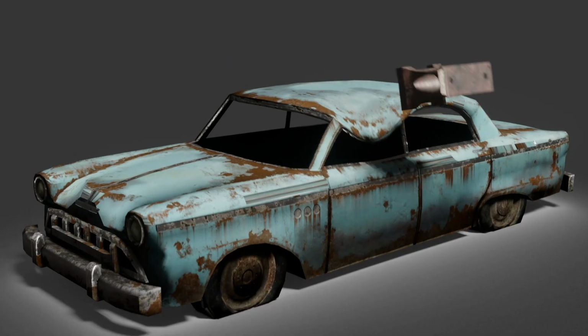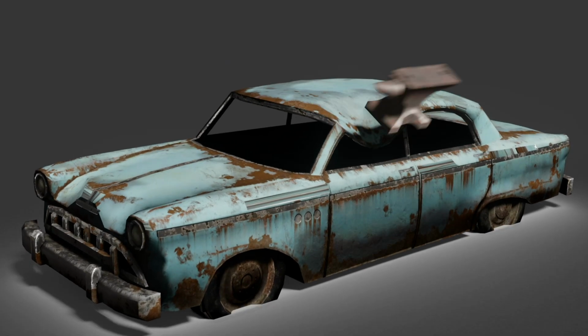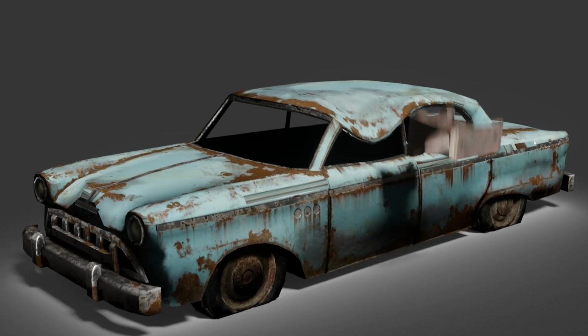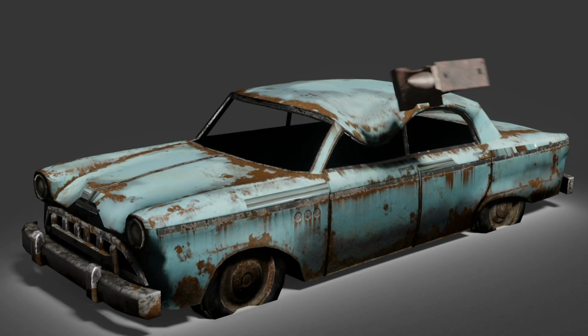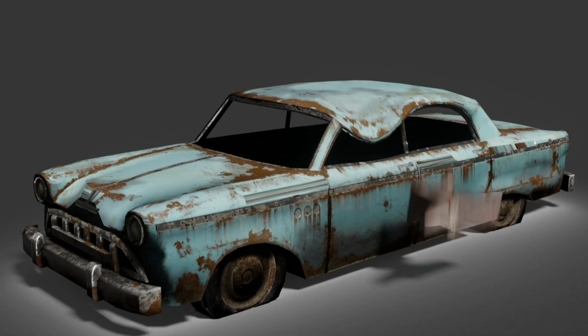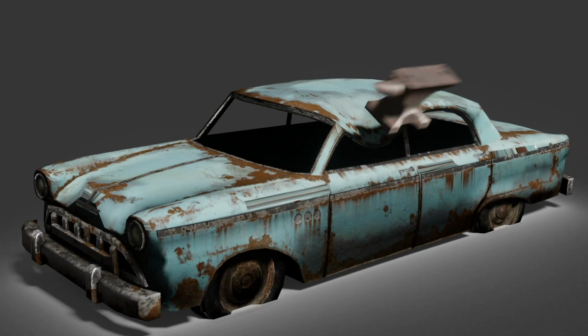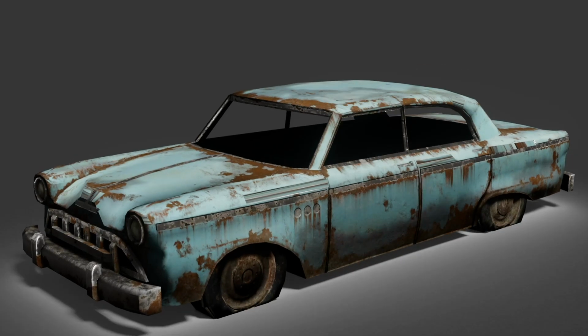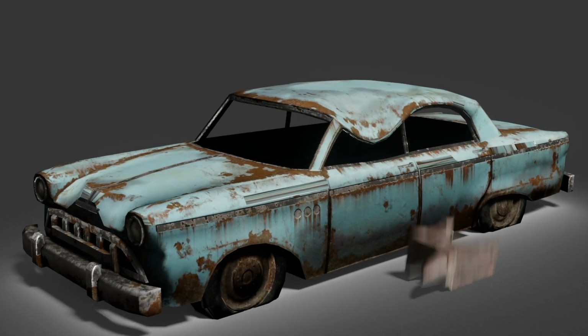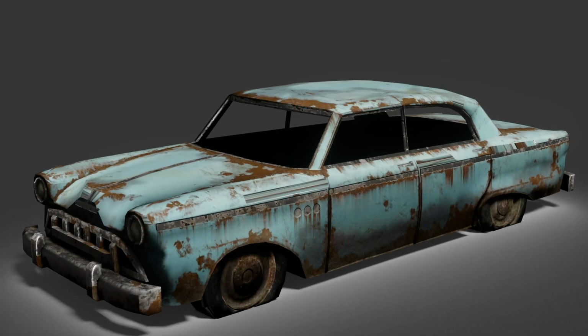So today we'll be smashing a car in Blender. The first thing we'll be needing are these models of car and anvil. The link to both of these is in the description below. You can use any car model or anvil, but I suggest you use these. I'll explain the reason while going forward in the video.